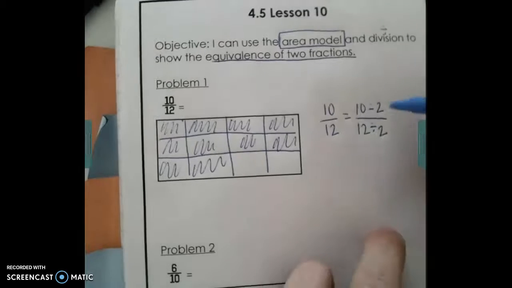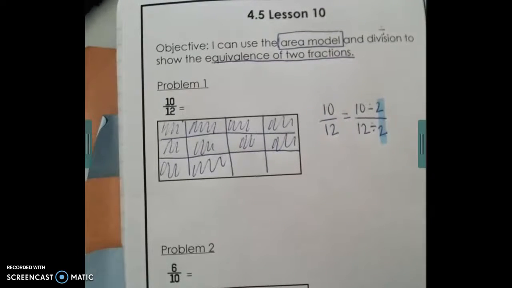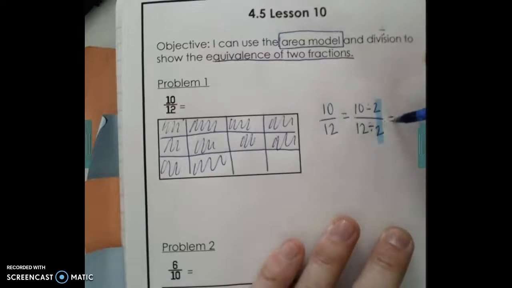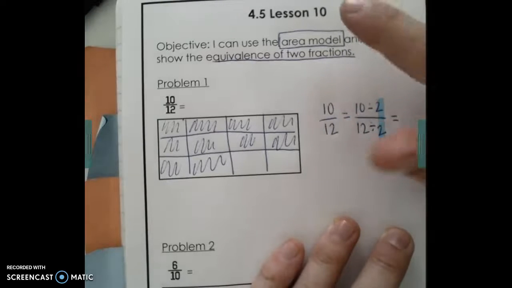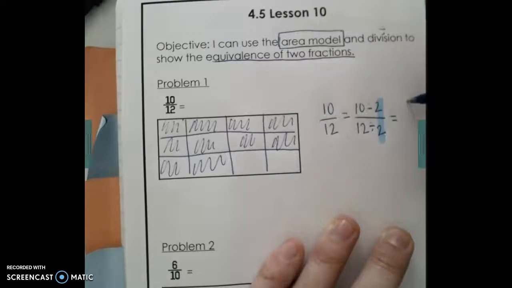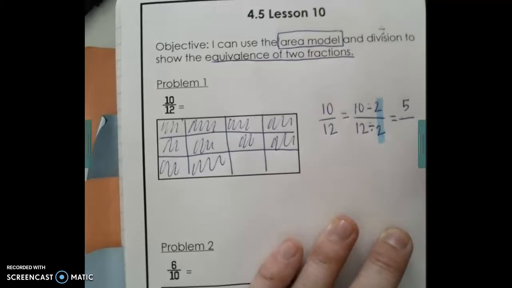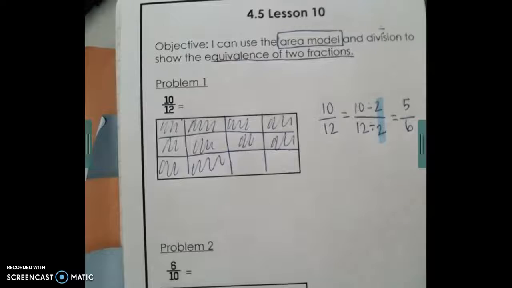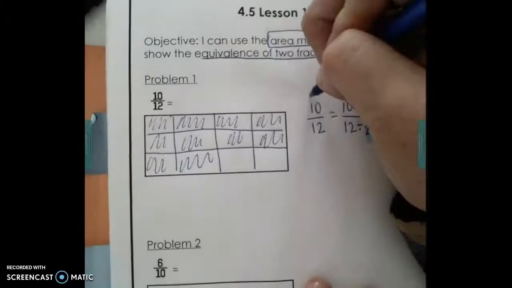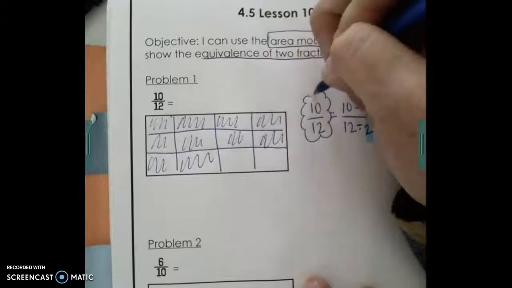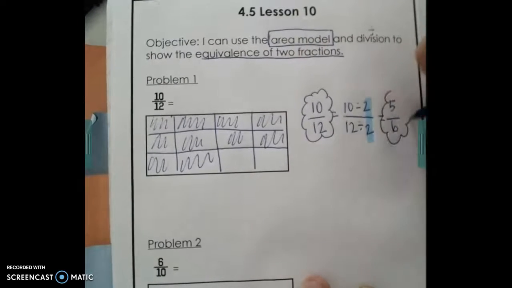So I'm doing 2. If I do this, I get 10 divided by 2 is 2, 4, 6, 8, 10, 5. And 12 divided by 2 is 2, 4, 6, 8, 10, 12, 6. So 5 over 6 would be my equivalent fraction. 10 12ths is the same thing as 5 sixths.